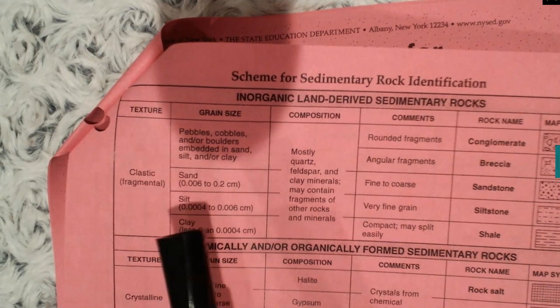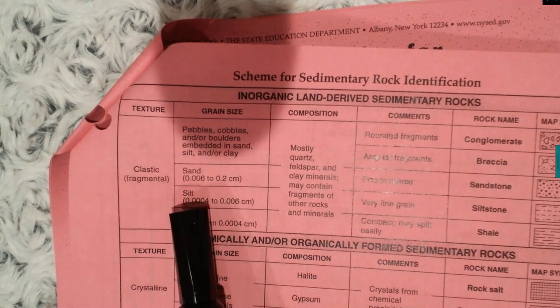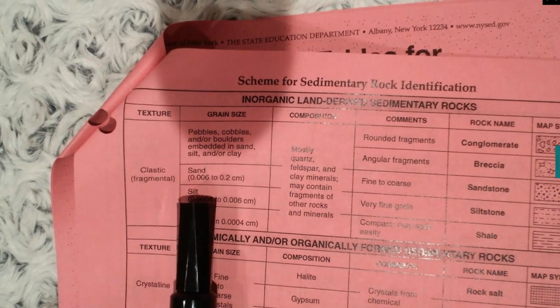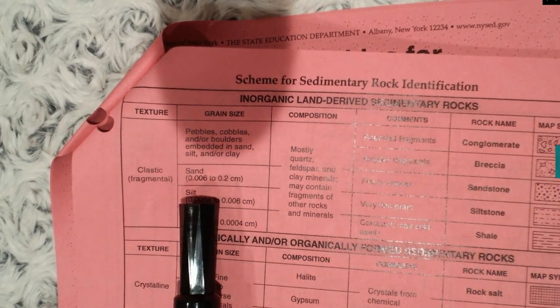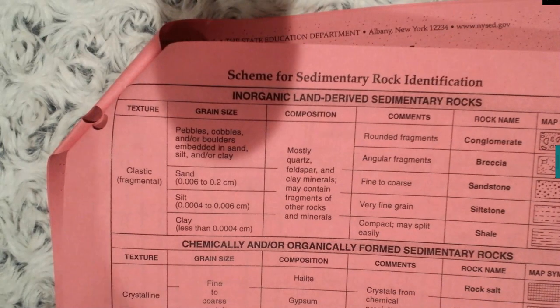If we have smaller pieces than that, we typically classify them as sand. Now, we needed some definition, some parameter for this. What we did is scientists said that sand is 0.006 centimeters to 0.02 centimeters. If you are that size, you are a piece of sand. In fact, you can't be anything else if you're that size. We're just going to call you sand. And silt is smaller than that, 0.0004 to 0.006 centimeters. And then clay, even smaller than that.